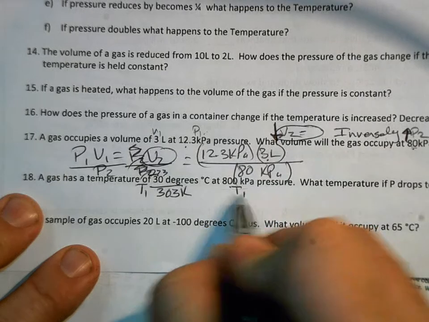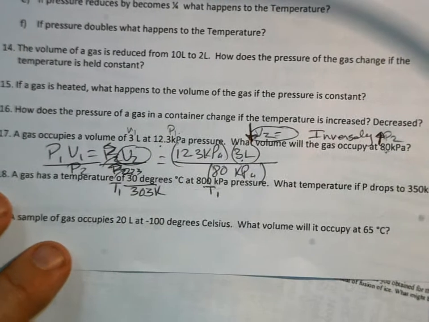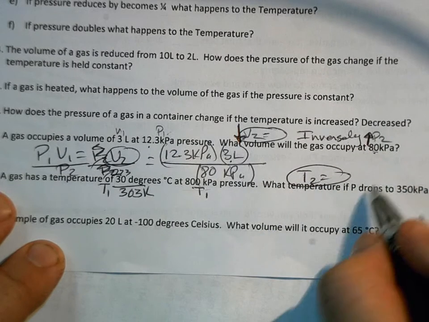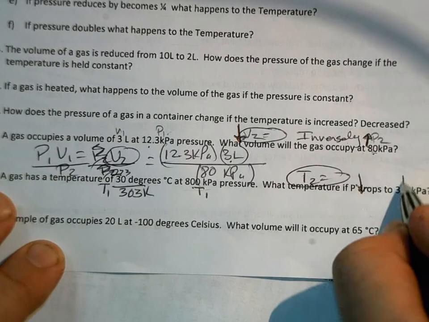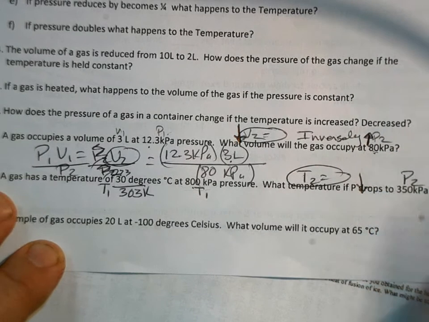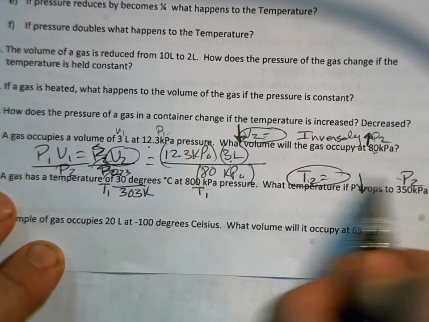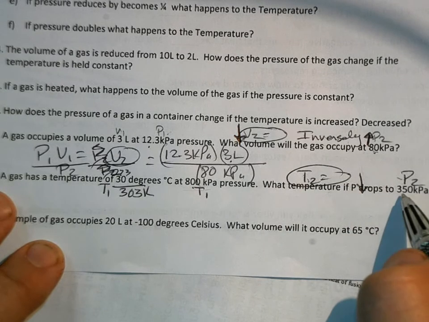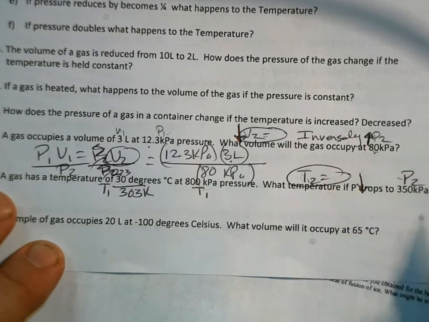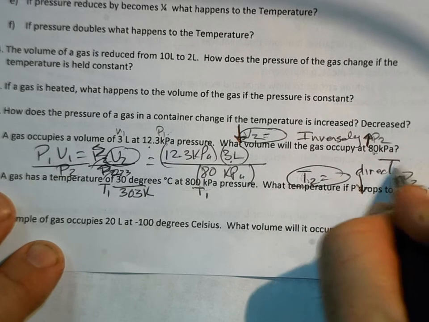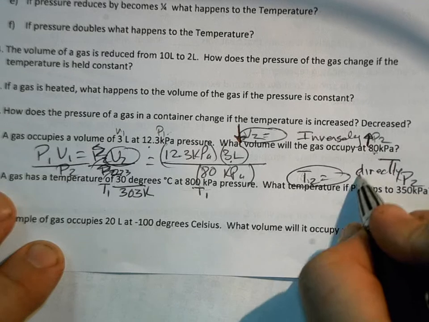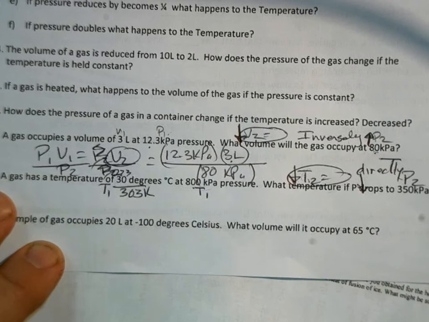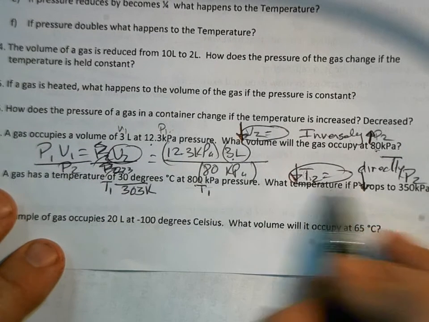And this is pressure 1 right here, 800 kilopascals. The problem is asking what temperature. That's going to be temperature 2, what we're looking for. And it's telling us the pressure is dropping to this new pressure. Now, if pressure drops, are pressure and temperature directly or inversely proportional to each other? What is it, period 6? They're directly proportional. Put the capital T there. So if the pressure's dropping, you should expect temperature 2 to be less than 303.